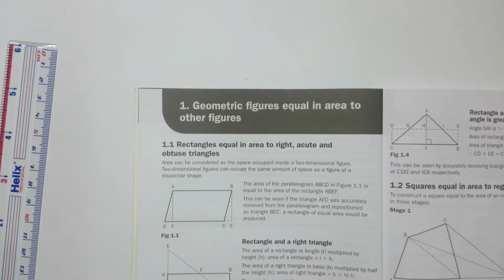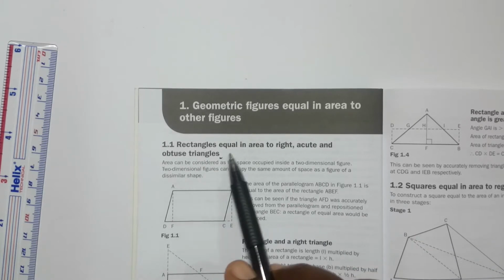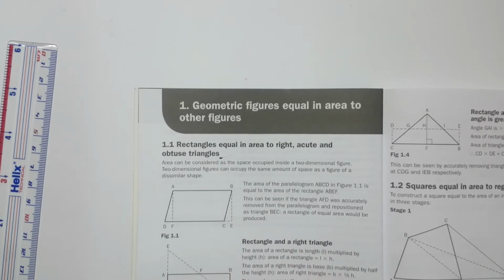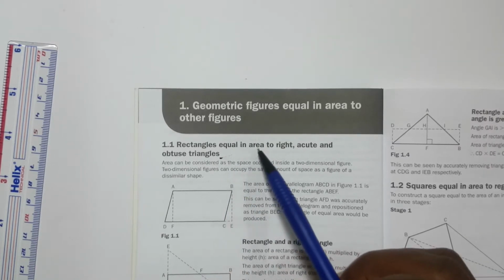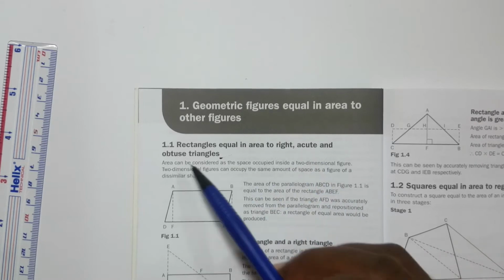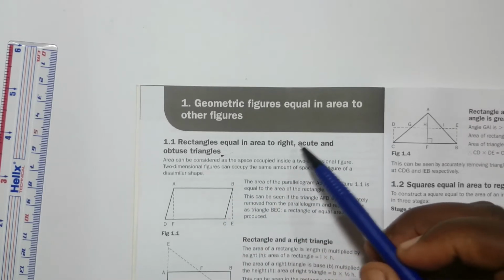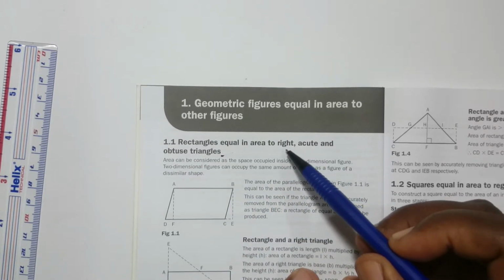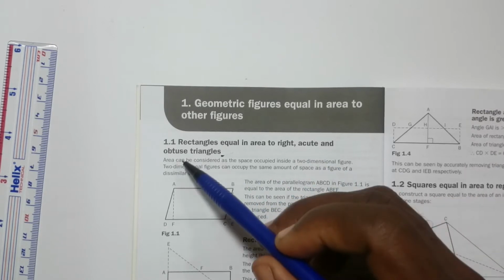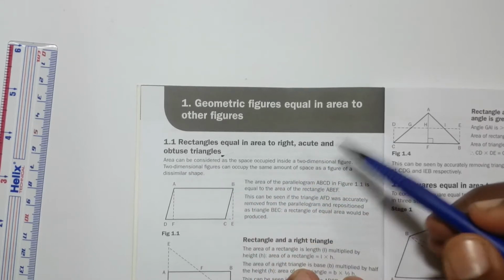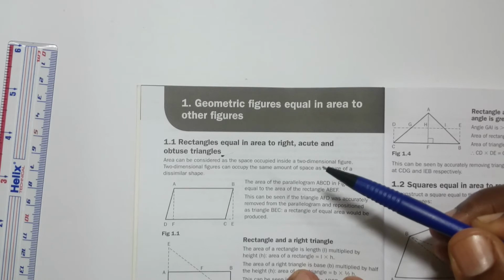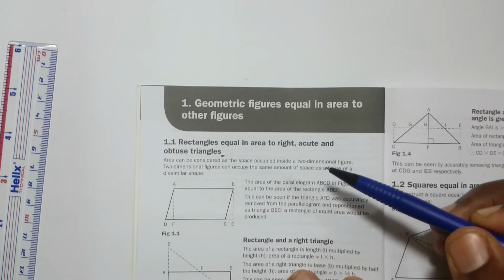In this tutorial, we'll start with rectangles. As you can see here, rectangles equal in area to right, acute, and obtuse triangles. If you don't know what a right triangle, an acute triangle, and an obtuse triangle are, you should Google it.